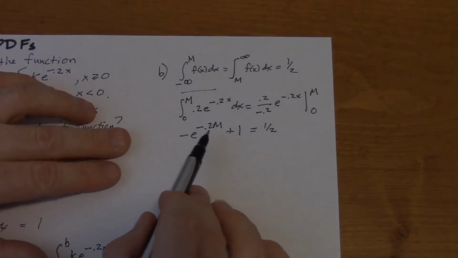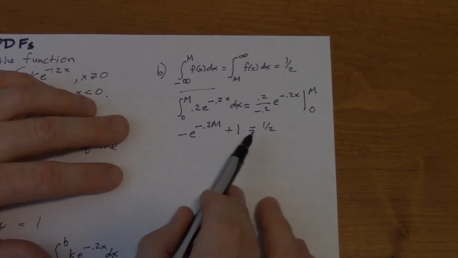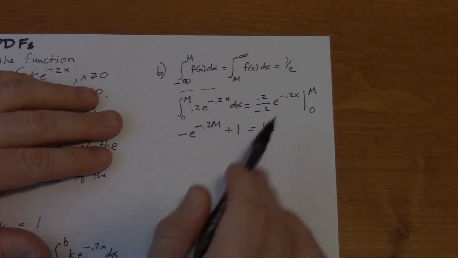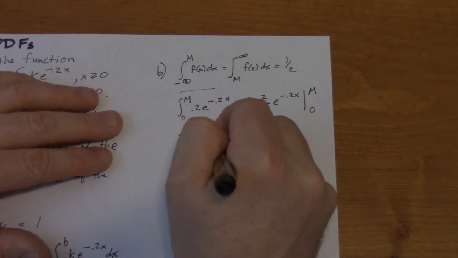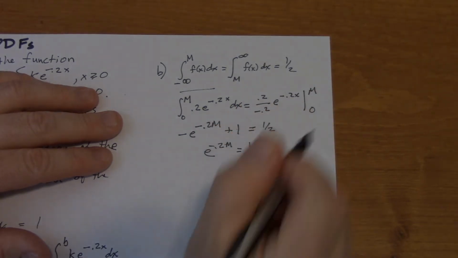Alright, so I want to solve for m. So this is our standard sort of exponential equation. We're going to move the 1/2 over, and you're going to have a negative on both sides, so we'll cancel those negatives off. So we'll move the 1 over and cancel the negatives at the same time. So this would mean we have e to the negative 0.2m equals 1/2.